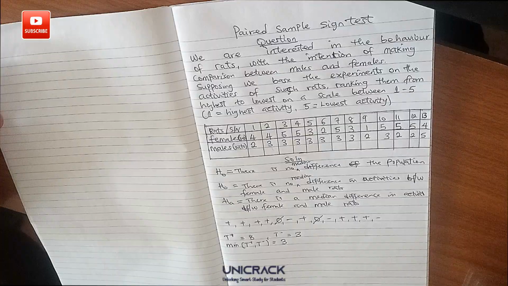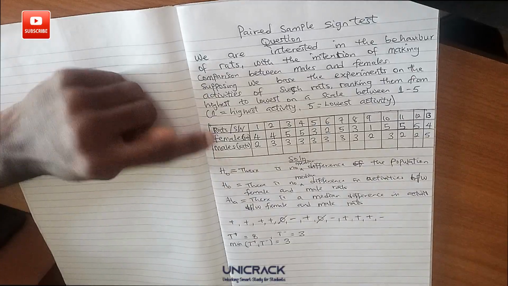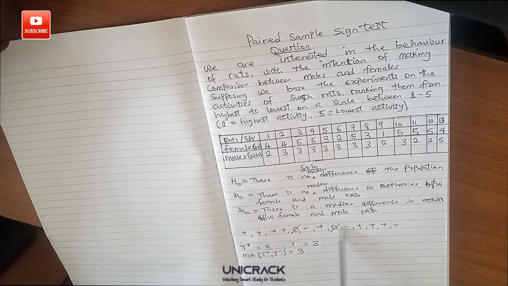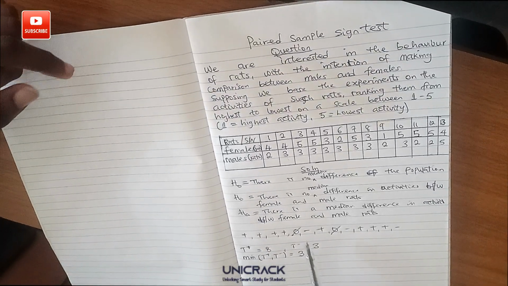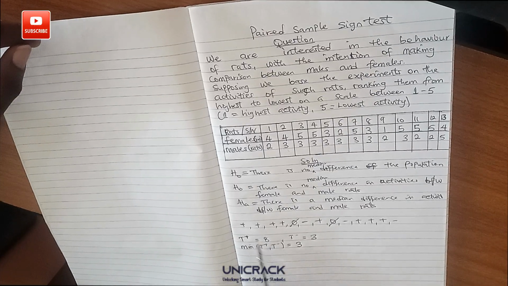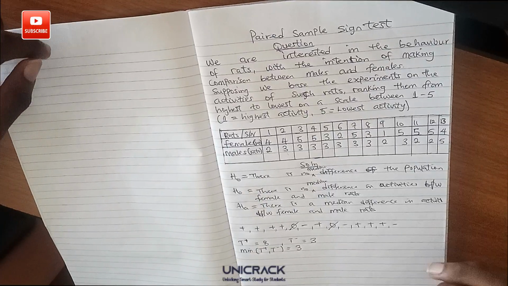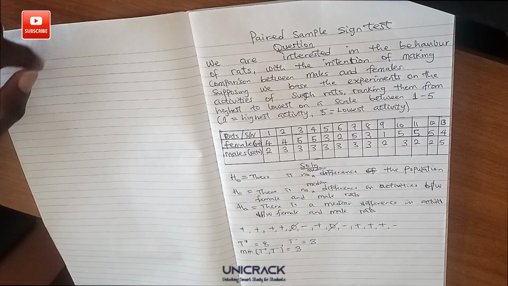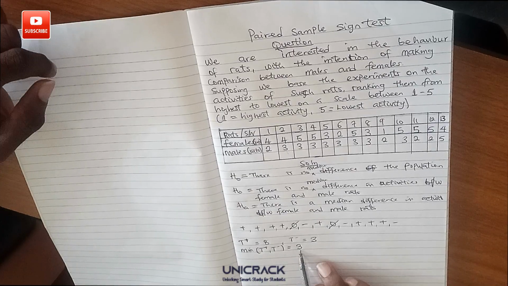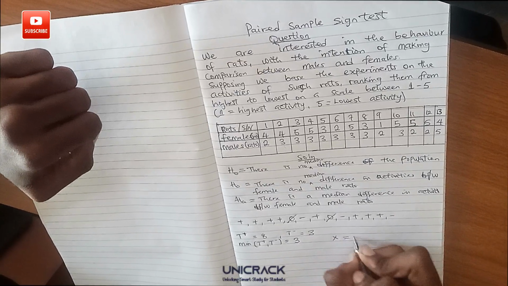Now you will know the reason why you could also still do males minus females. If you do males minus females, what it means is all your positive signs here would be negative and all your negative signs would be positive. So you would still eventually take the minimum between T positive and T negative and you would end up with 3. So regardless of either doing males minus females or females minus males, you would end up with 3. So having this, you know that your minimum is 3. Then you would say x is equal to 3.